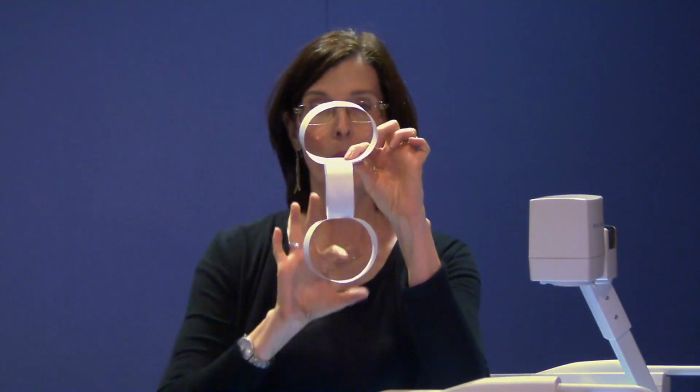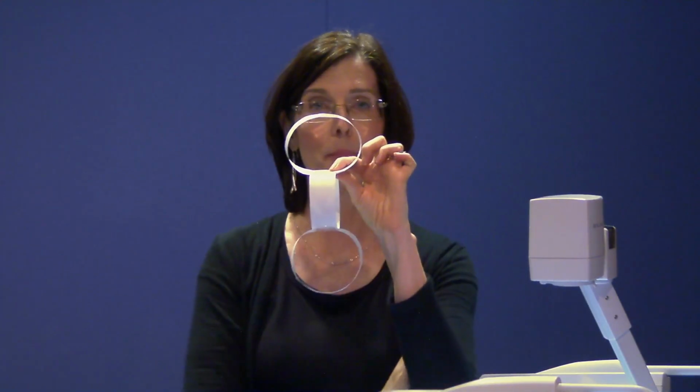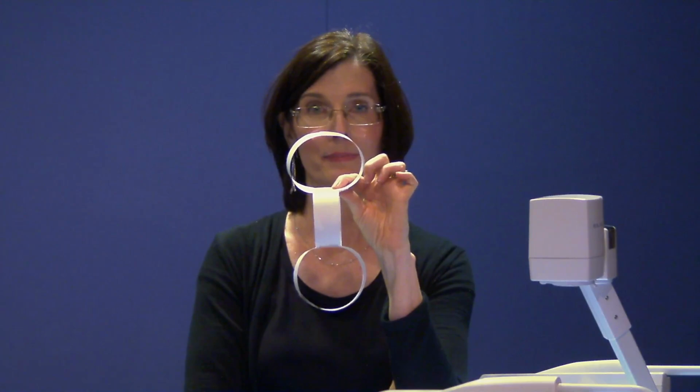All right, so now we've got to talk about how to cut this. Now, I'm going to take it off my head. It's easier to cut when it's not on my head. I want you to hold it up and down like this, and I want the two parts that you could look through to be on the top and the bottom so that you can see me.